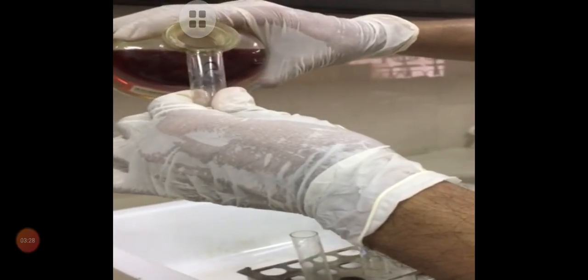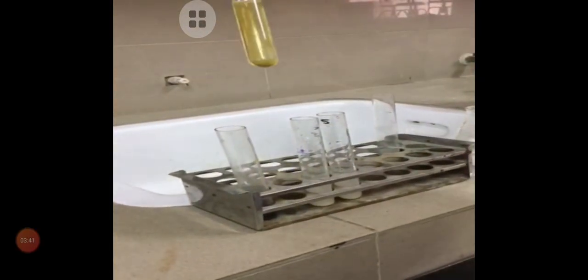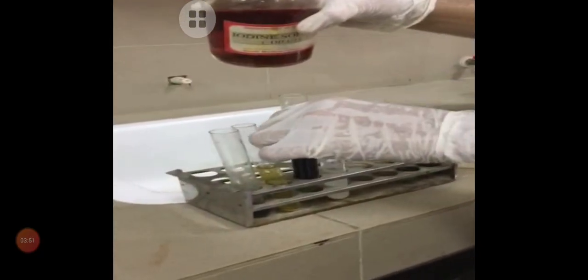Now we are adding iodine solution in test tube 2, and we will see the results. So you can see the solution in test tube 2 is colorless. In test tube 3, we are adding the iodine solution, and you can see a blue color in this test tube.